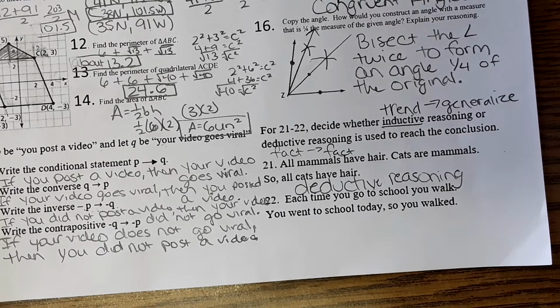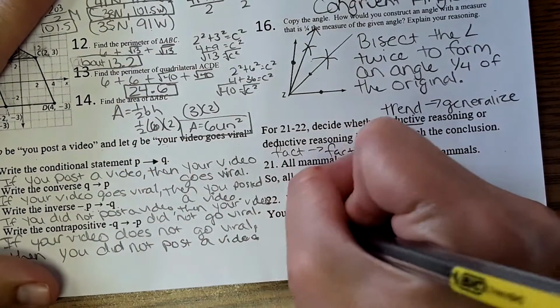Okay, and then the other one is each time you go to school, you walk. You went to school today, so you walk. That's a trend. So that would be inductive reasoning.